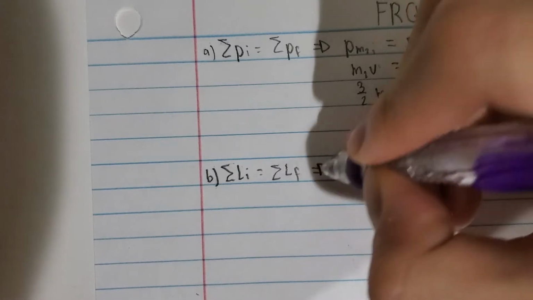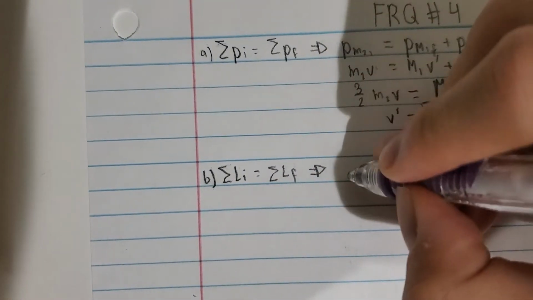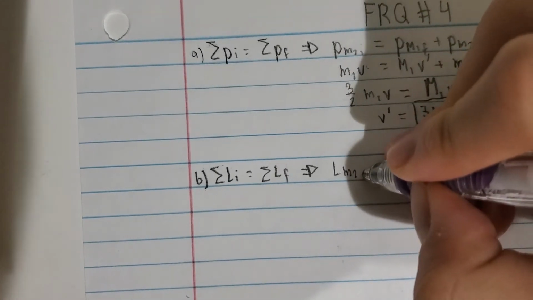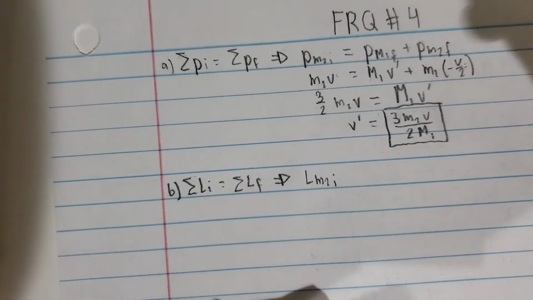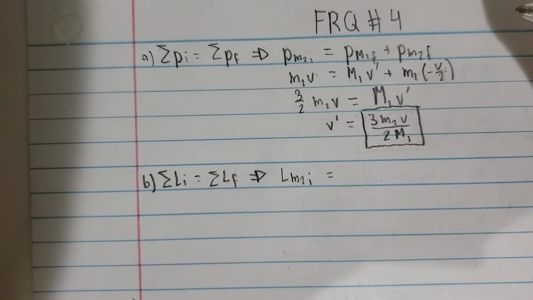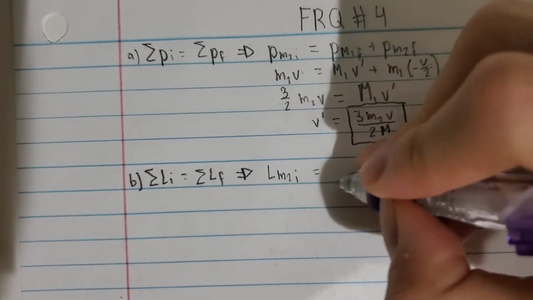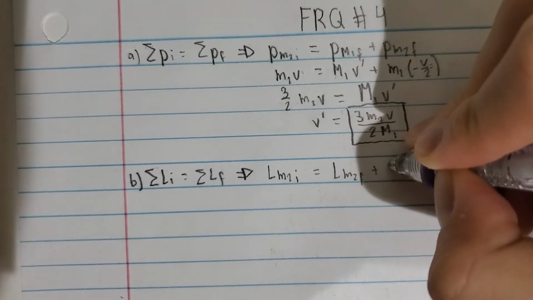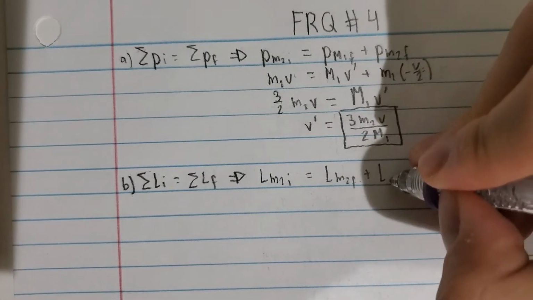For total angular momentum initial, we only have the angular momentum of m2 initial, because that's the only object moving. For total angular momentum final, we have the angular momentum of m2 final plus the total angular momentum of m1 final.